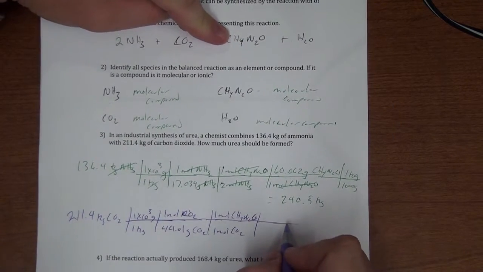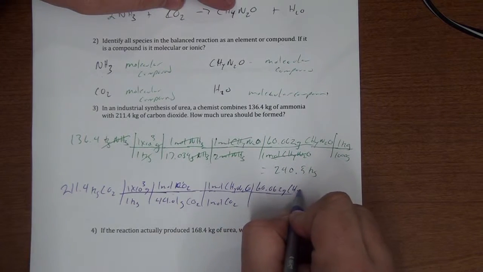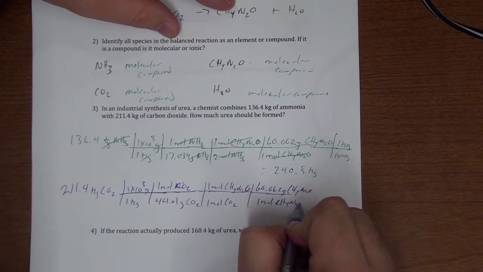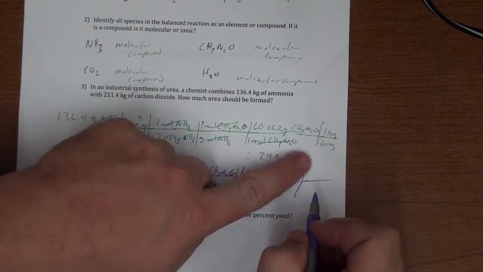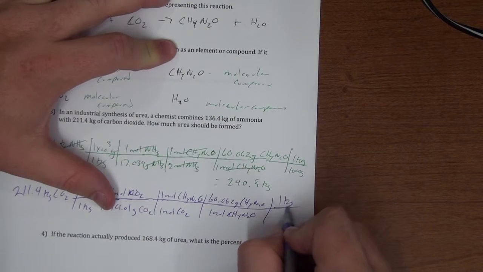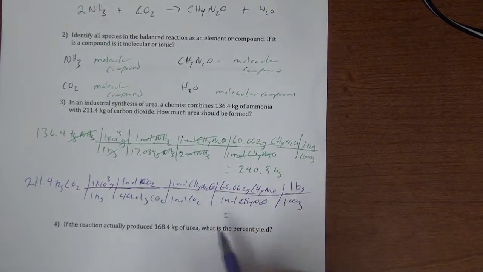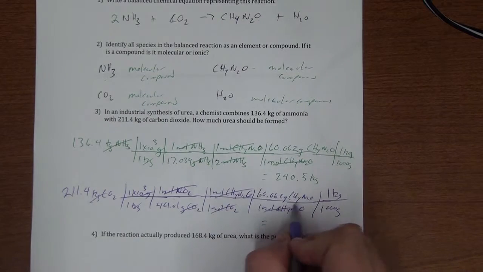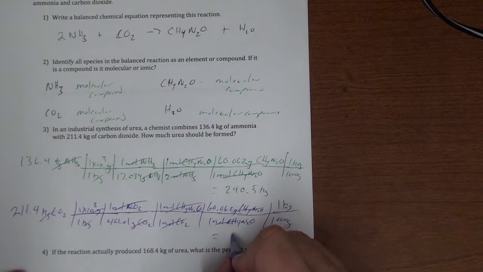And again, we're going to go back to a mass here, so we have 60.062 grams of urea for every 1 mole of urea. And just for consistency's sake, I'm going to convert back to kilograms, just like I did above. And here we end up, again, looking at our units. We're left with kilograms of urea, and we end up having 288.5 kilograms.